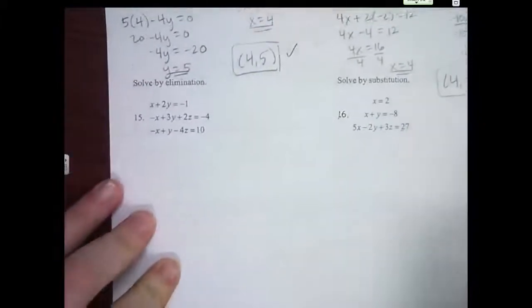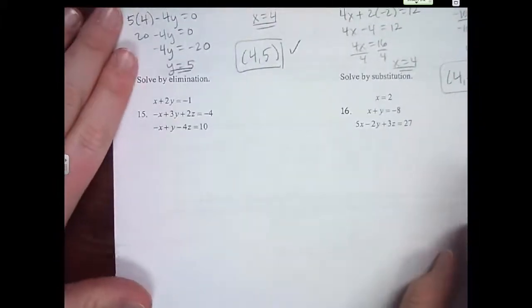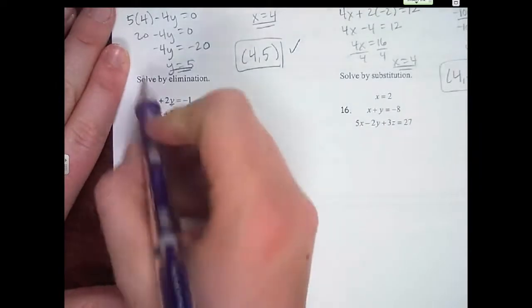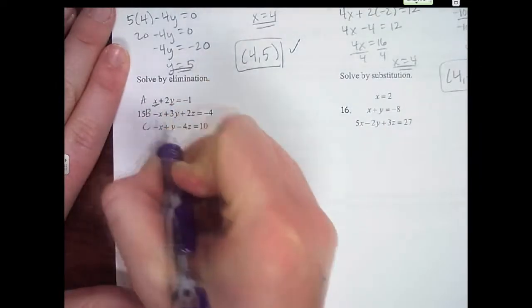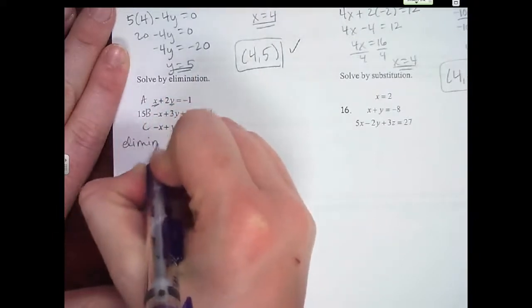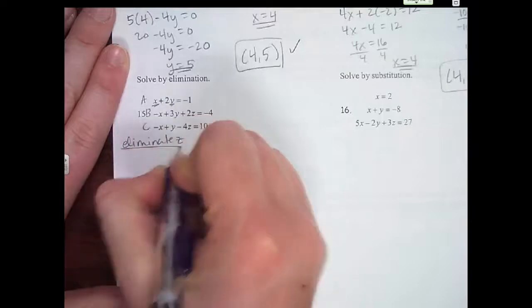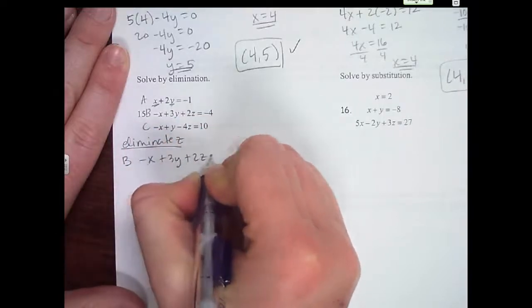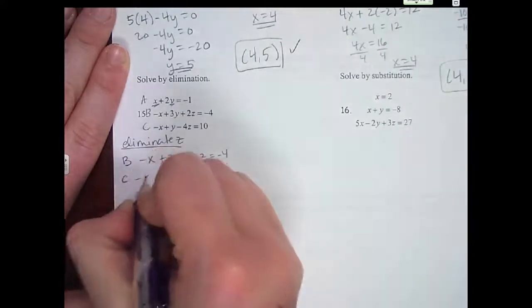Okay, number 15, solve by elimination. So here I see I have an x and a y. So I'm going to label these. I'm going to take b and c and I'm going to eliminate z. So I have equation b and I have equation c.